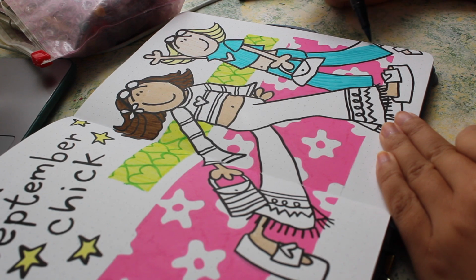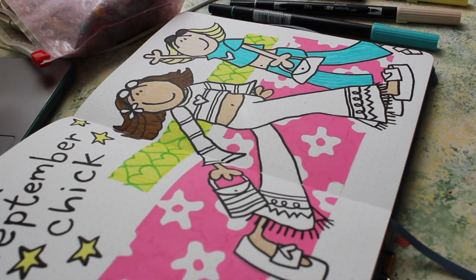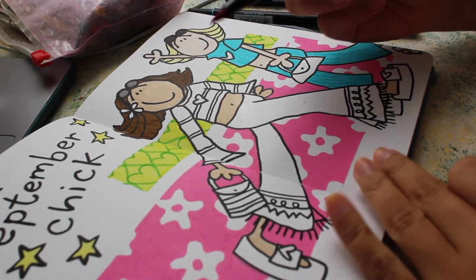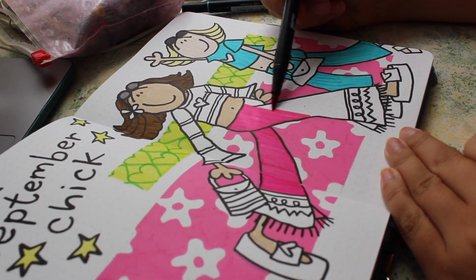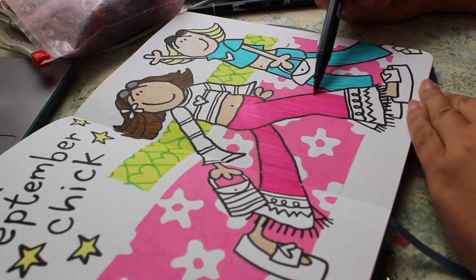And I know I mentioned I was going to change the colors of their outfits. I didn't really. The main girl with the brown hair here, I kept her colors exactly the same as the inspiration because that's the original design. That is the original Groovy Chick.